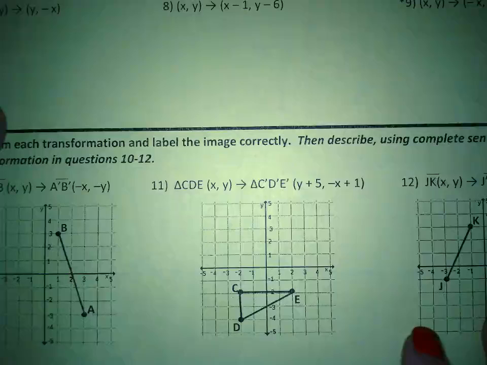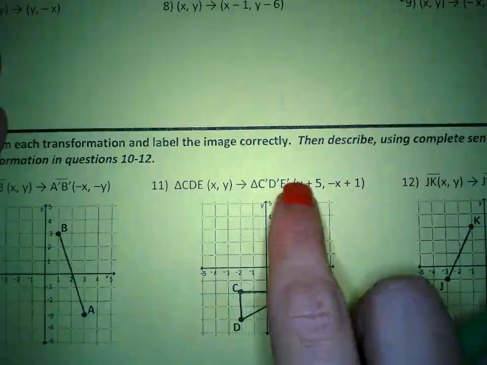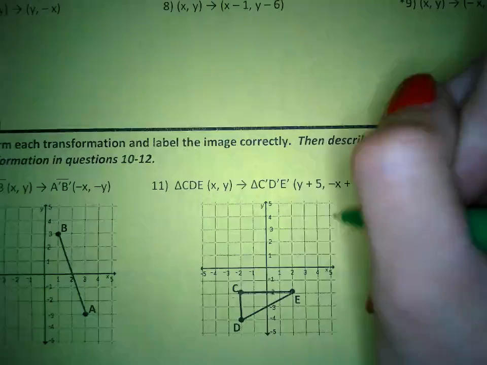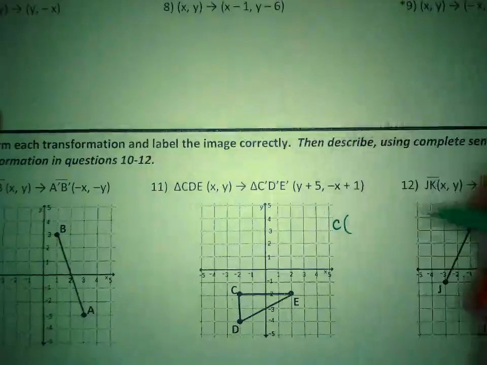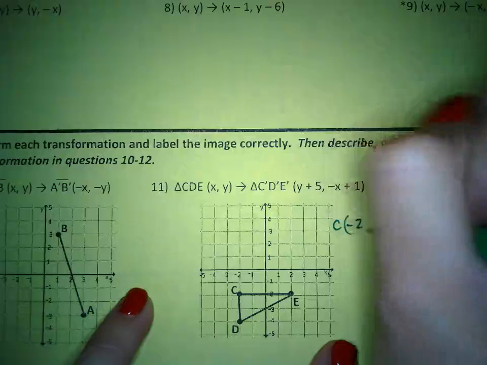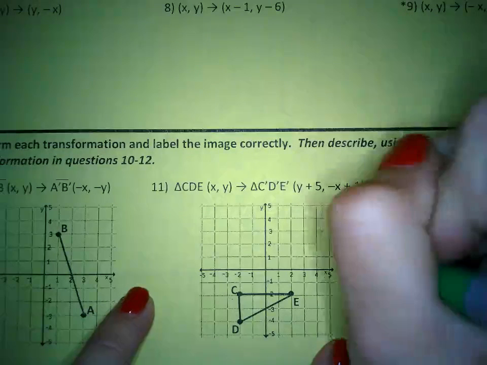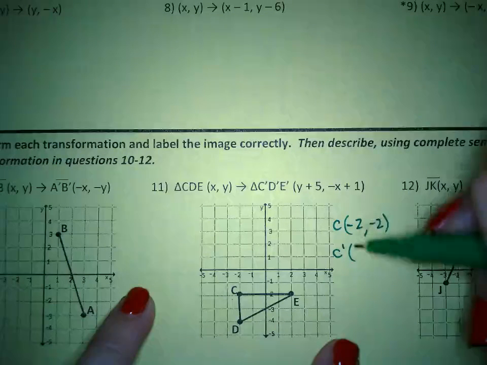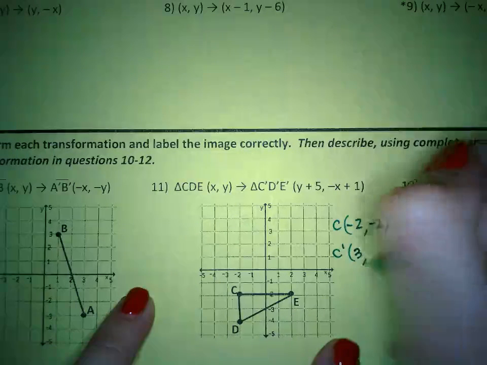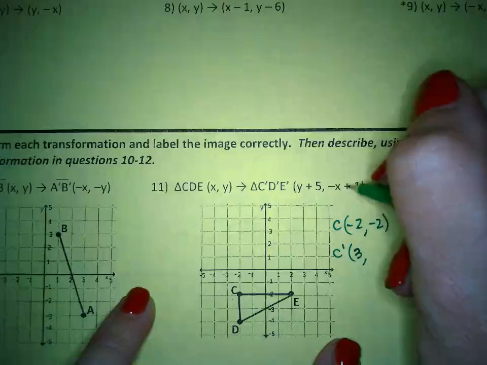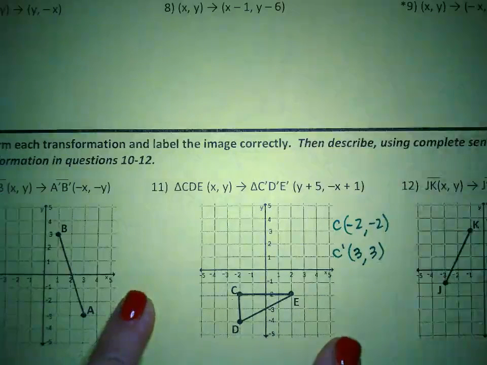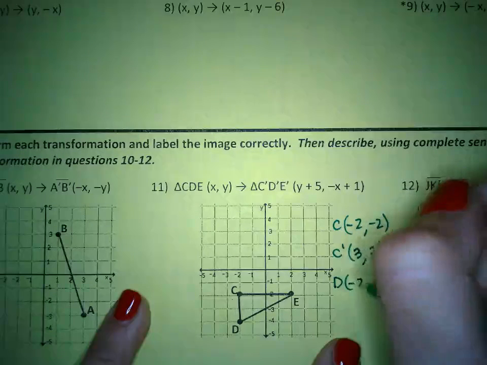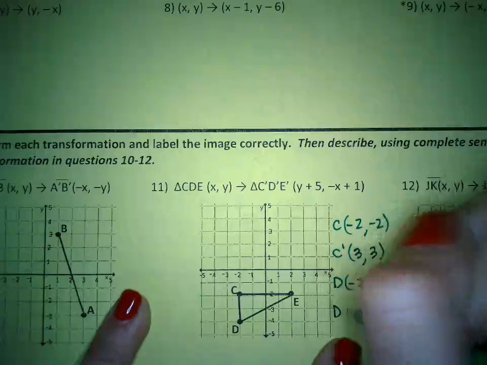With question number 11, some of you guys struggled with just plotting this or applying this and getting it in the right spot. So I'm just going to talk you through how I would do this. Starting with coordinate C, that's negative 2, negative 2. If we apply this rule, we're taking y, bringing it to the front, and we're adding 5. So that's going to become 3. Take the x, change the signs, bring it to the back. That also becomes 3.